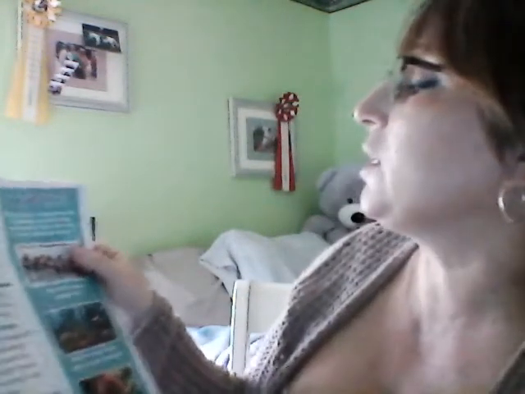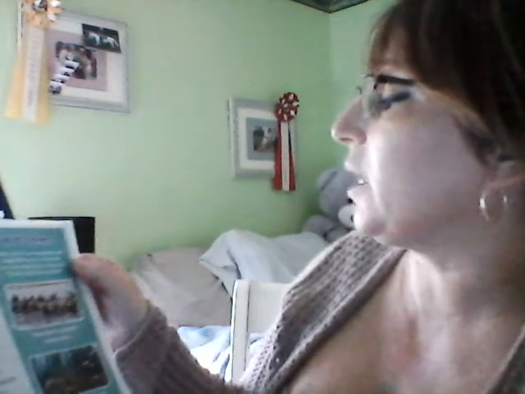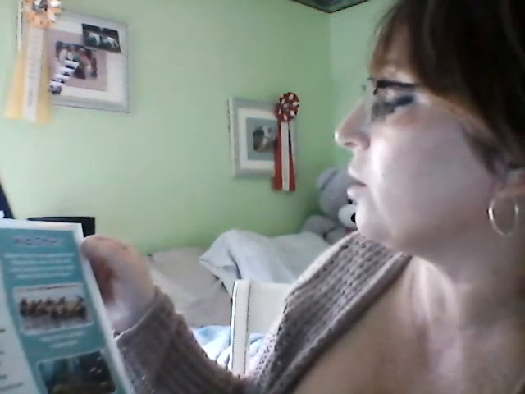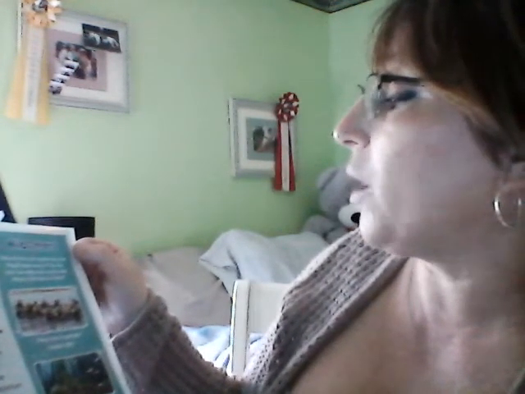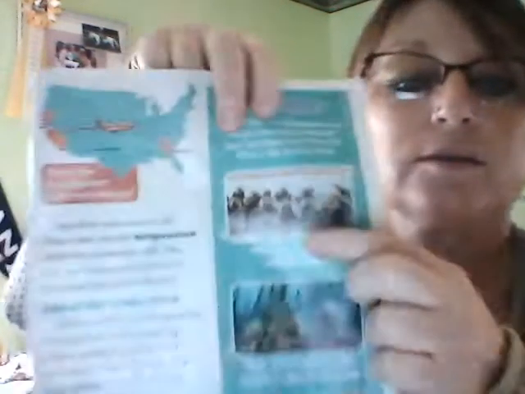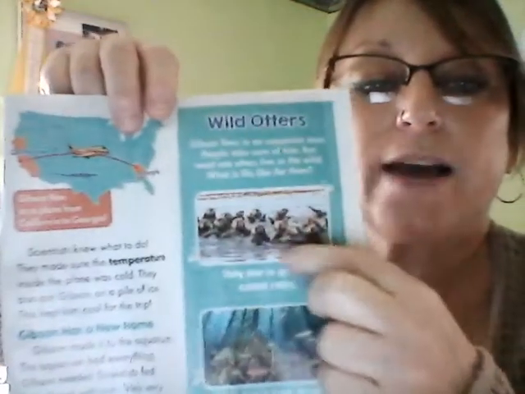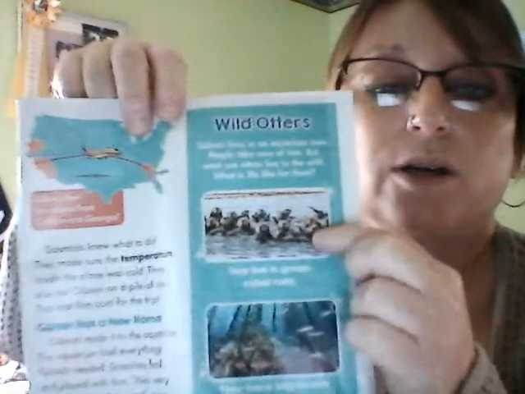All right, let's see. Wild otters. Gibson lives in an aquarium now. People take care of him, but most sea otters live in the wild. What is life like for them? Well, they live in groups called rafts. And I guess they call them rafts because they look like they're floating on a raft. That's pretty cool. They live in kelp forests.